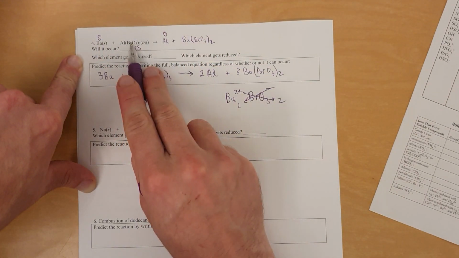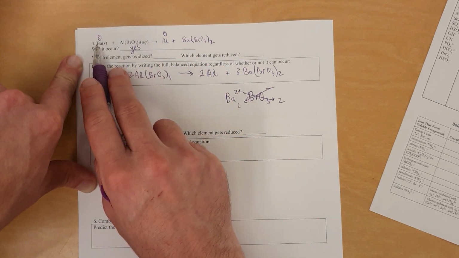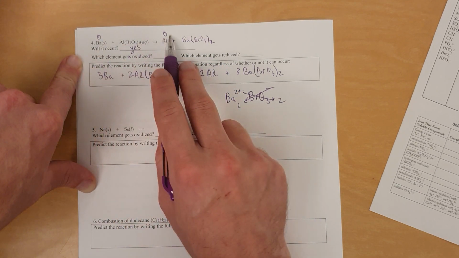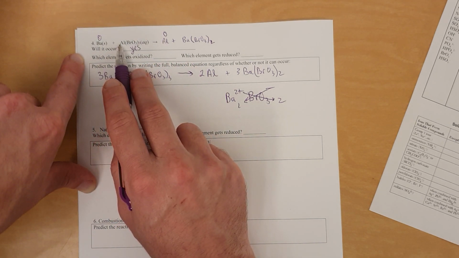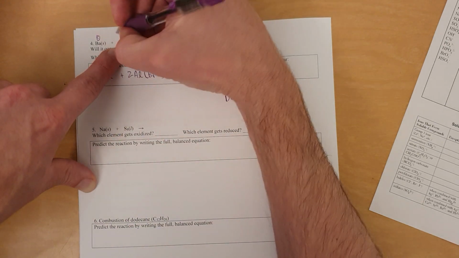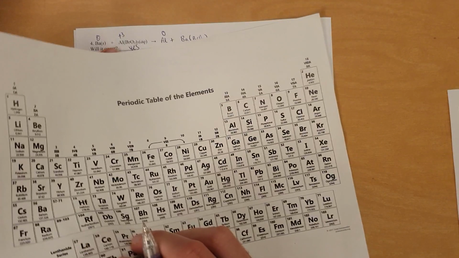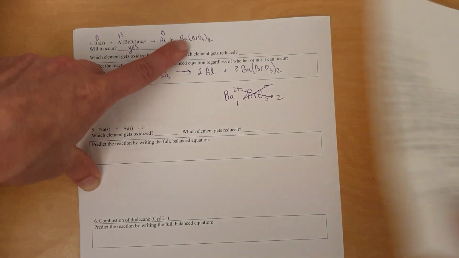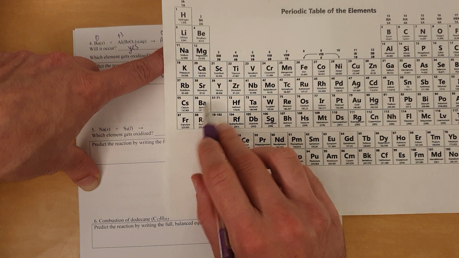Bromate is not a pure element, and it's never by itself, so we're going to ignore it. So let's just look at barium and aluminum, because they're the only pure elements. Aluminum is not a pure element here, which means it takes a charge. And you look up on the periodic table, and you can prove to yourself aluminum is a +3. Barium, you can prove to yourself it's a +2. Sorry, I pointed to the wrong thing, right there.